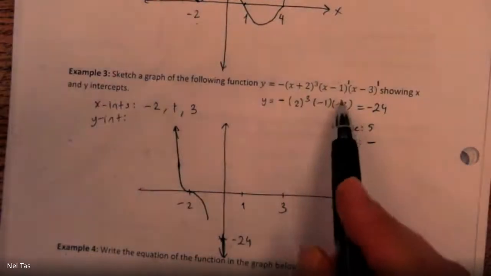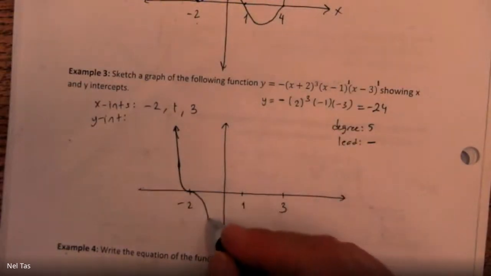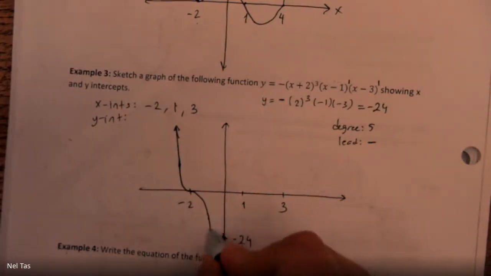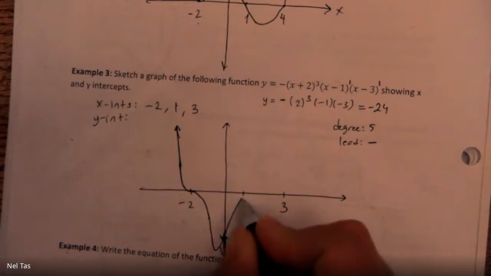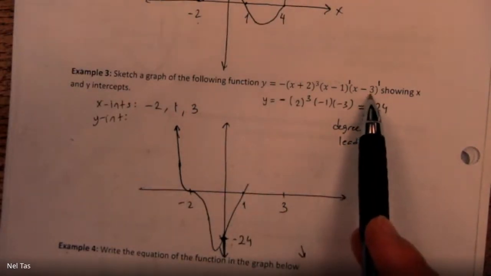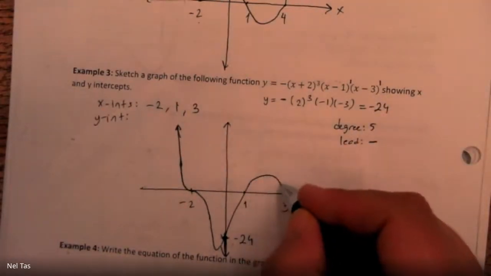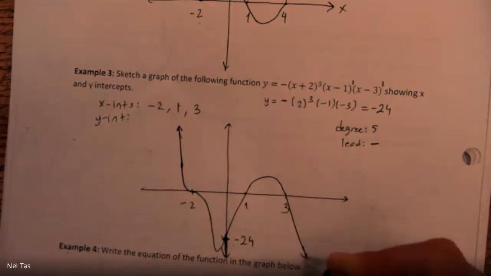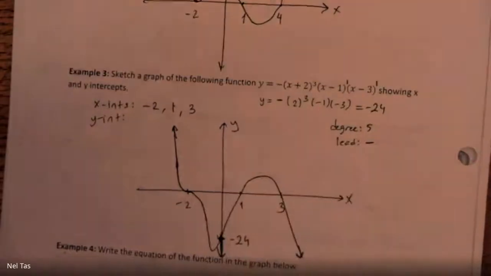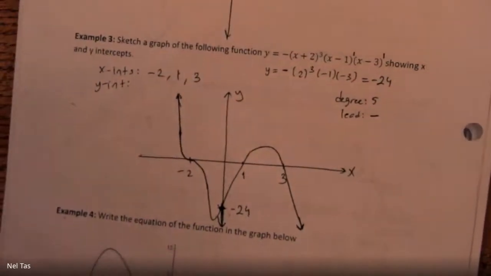Then we're going to go to the 1. Order 1, so we're just going to pass through. But at the same time, we have to pass through this y-intercept. All right. Then we go to the next one. Next x-intercept has order 1, pass through. And it is done.